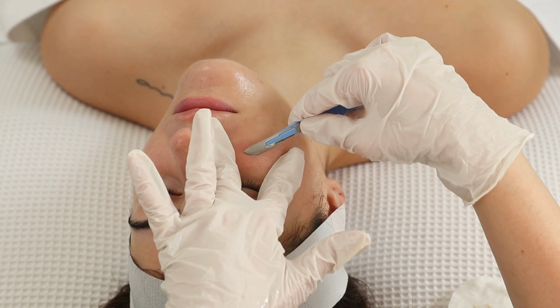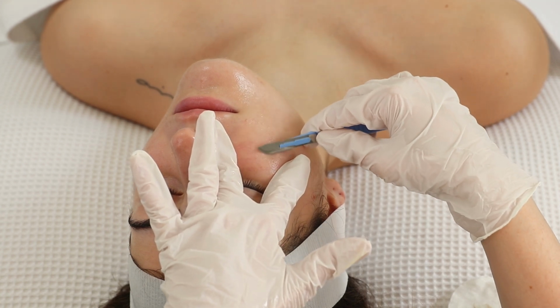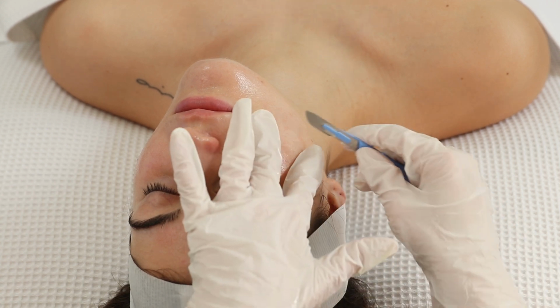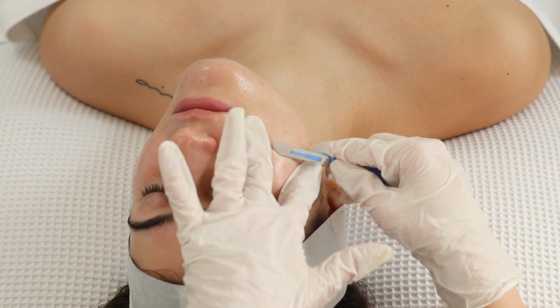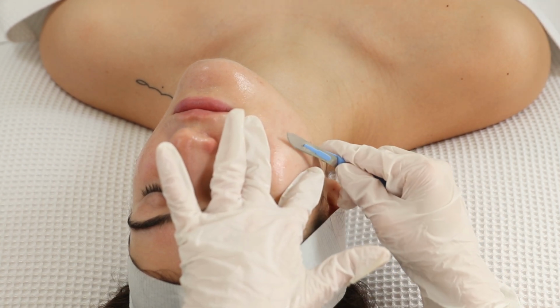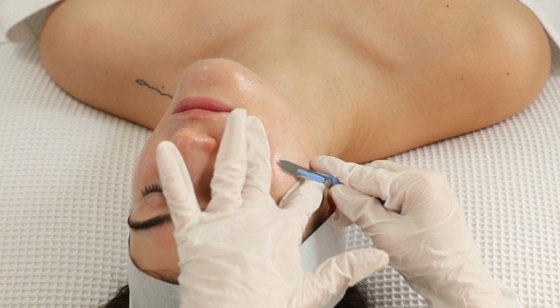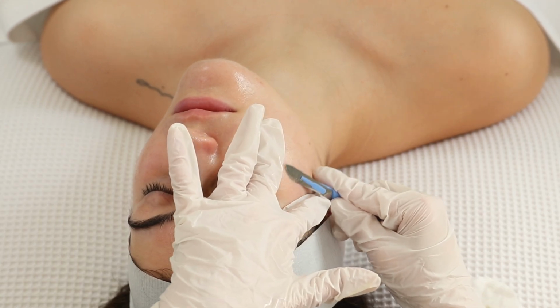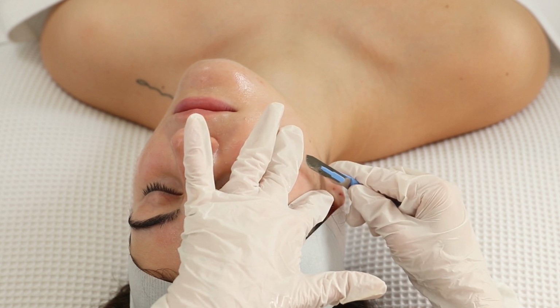Once you have completed one small section, wipe off any residue of the blade and move on to the next section. And as you can see, we're doing very small sections per time. Always make sure to stretch the skin and work each small section at a time. You are going to complete the right cheek first and then move on to the left cheek.